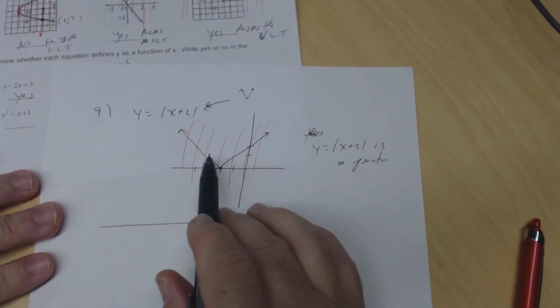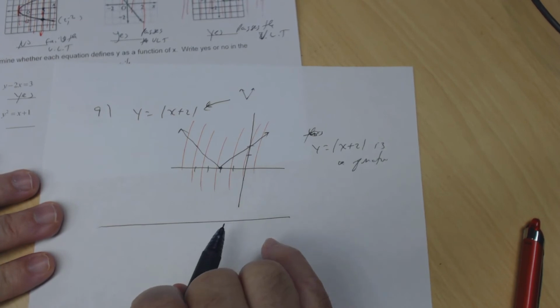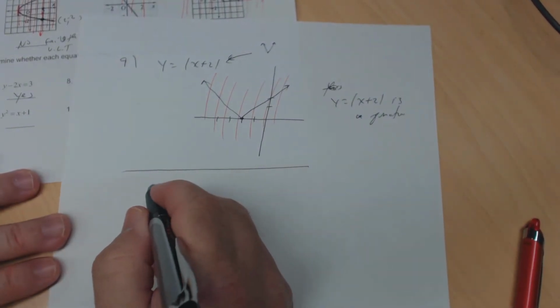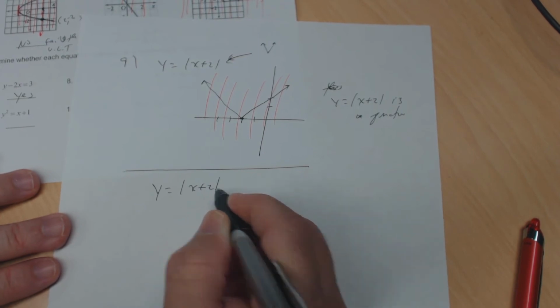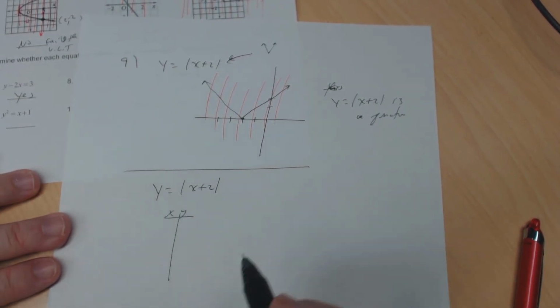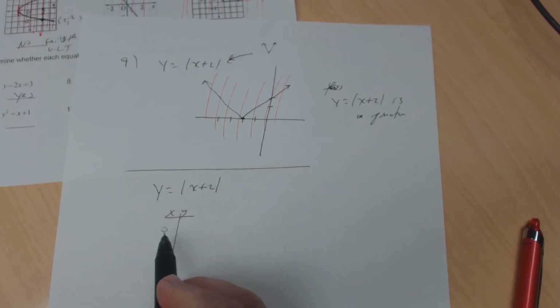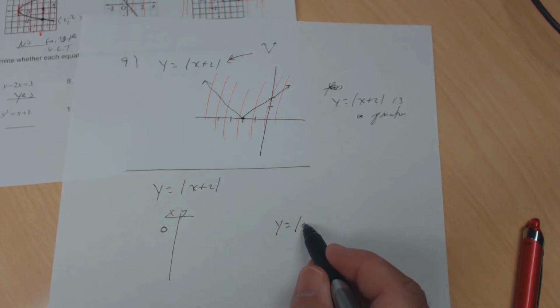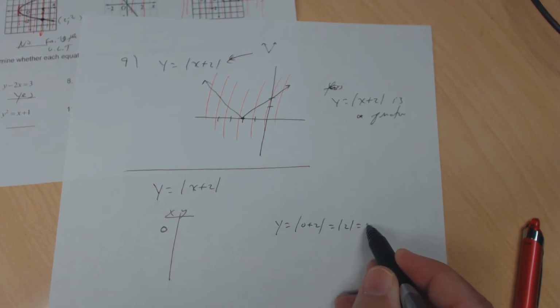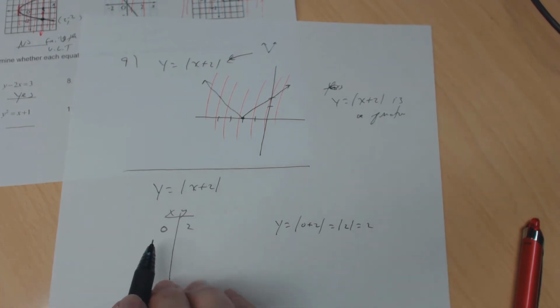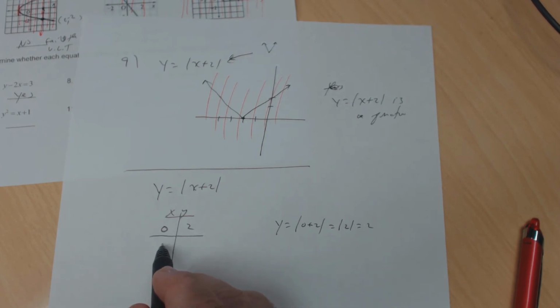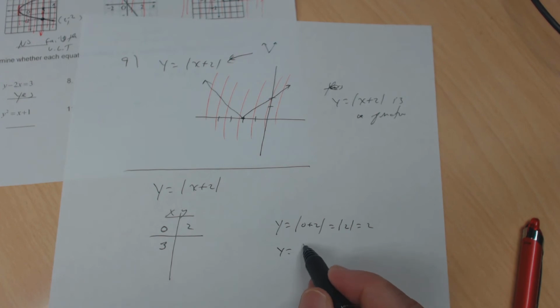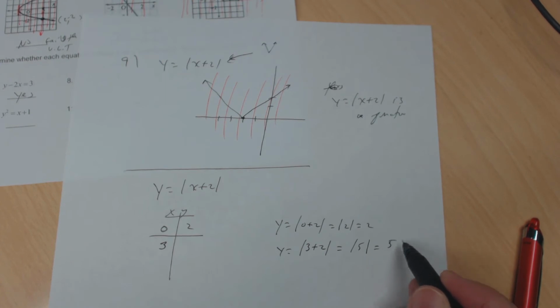So if you did not recognize that this graph was this, then you do the t-table. So y equals absolute value of x plus 2. When x is 0, I get 0 plus 2 absolute value, so that's absolute value of 2, which is 2. So I get a y value of 2. Notice that when x is 0, there's only one y value. When x is 3, I get y equals absolute value of 3 plus 2, which is absolute value of 5, which is just 5.